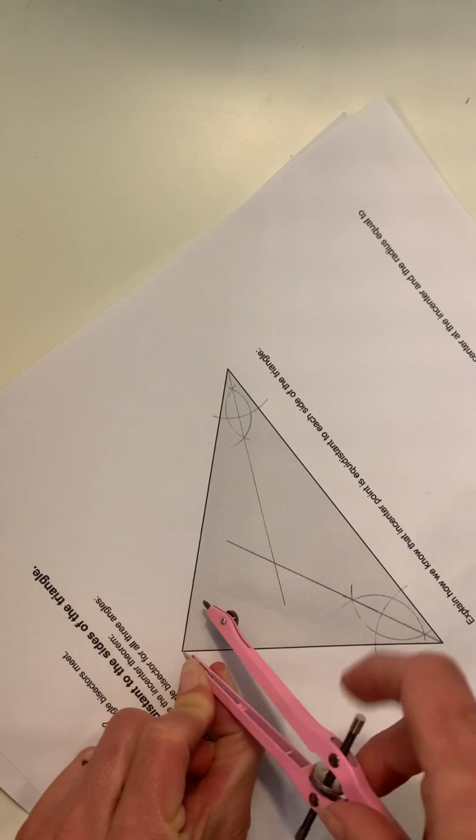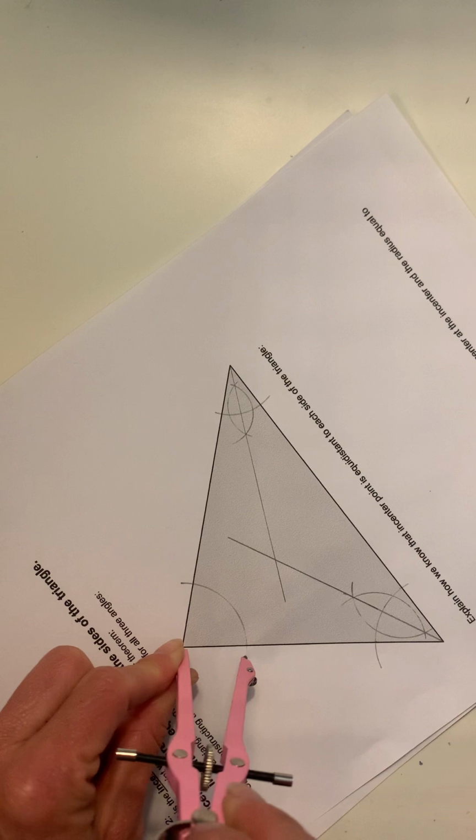Last angle. Okay, I made my arc, so that gives me my 2 points I'm going from to find that bisector.